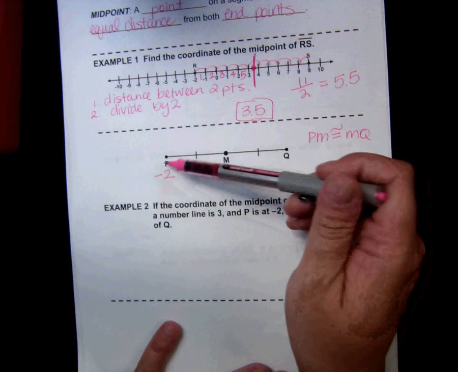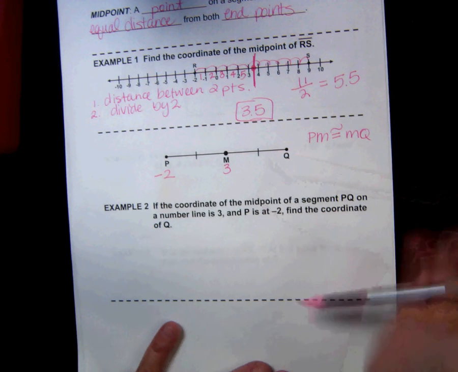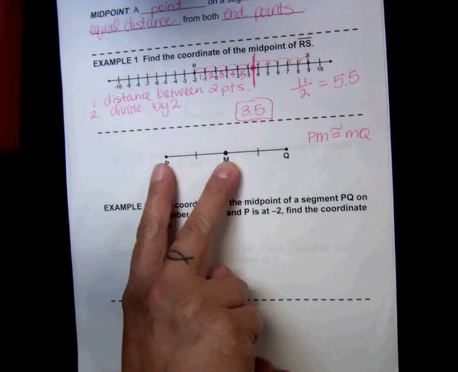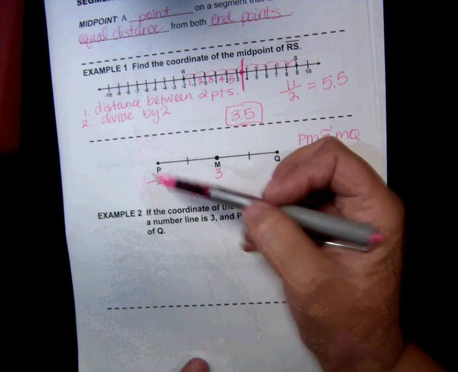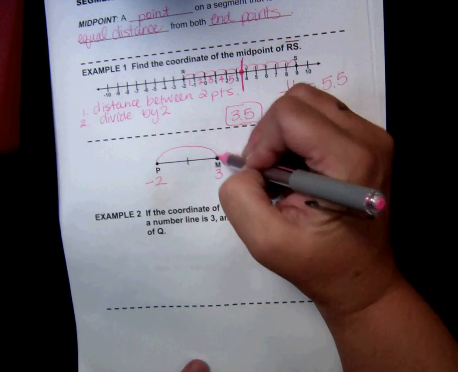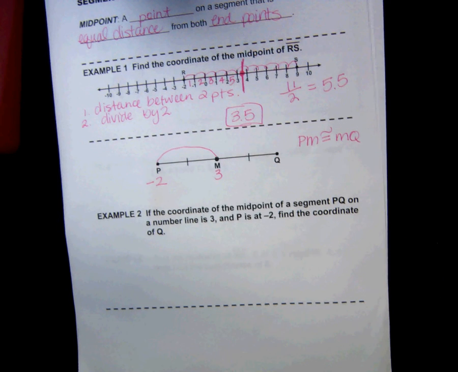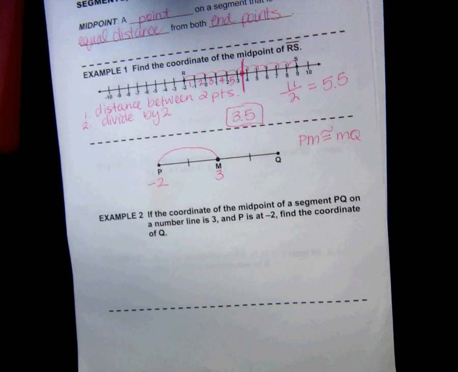Well, we know that this one is congruent to this one. They both have the same length from our definition. So we need to first find the length from here to here. How far is it from there to there? We can use absolute value and subtract them.